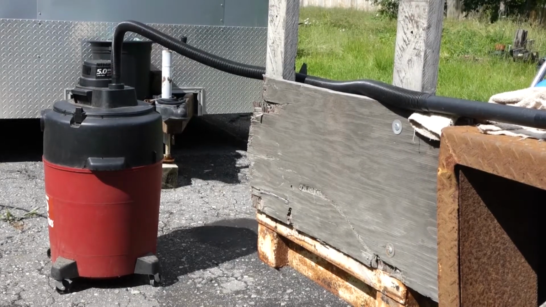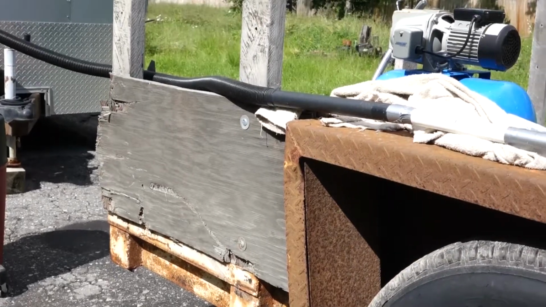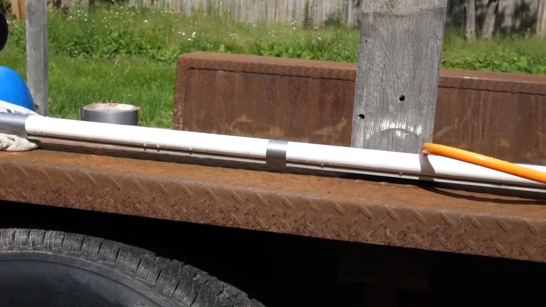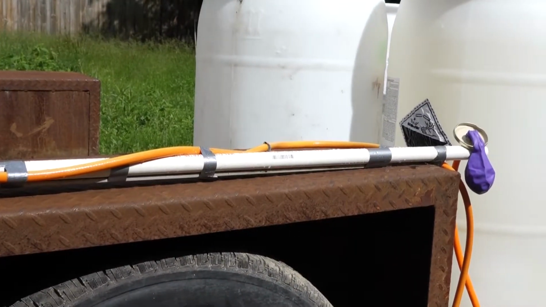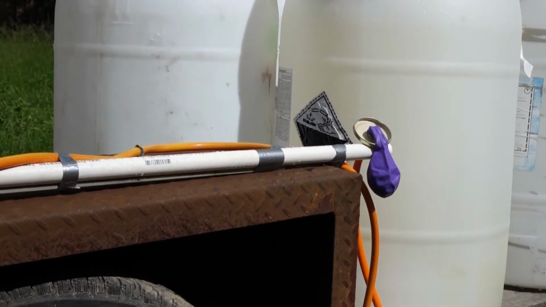Alright, the apparatus is hooked up just like it was yesterday. The shop vac is now connected to the long end of the tube, and the exit is on the last 7 inches of the tube from the point where I have the hole drilled into the sidewall.